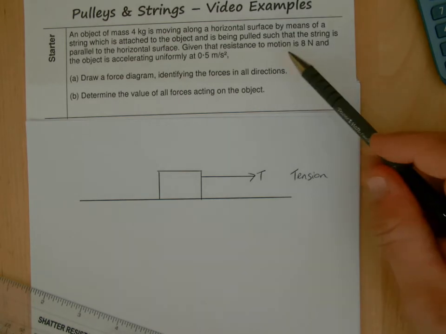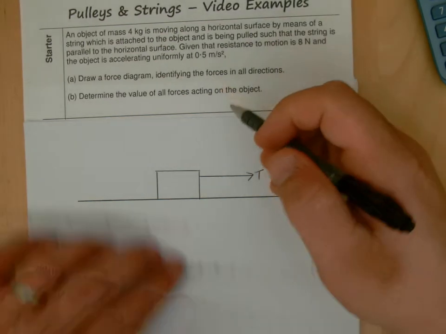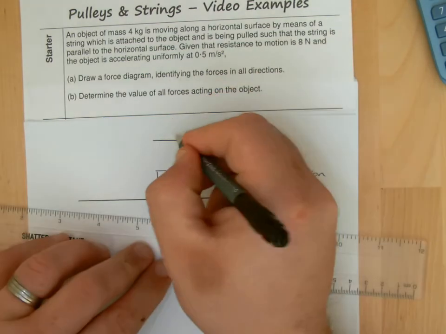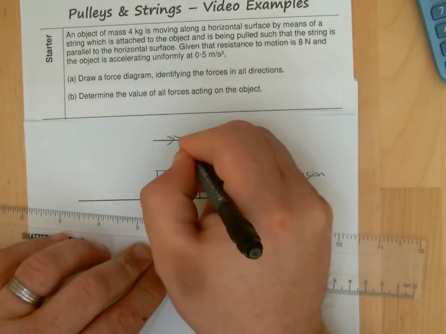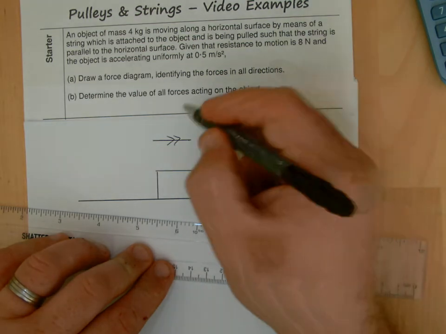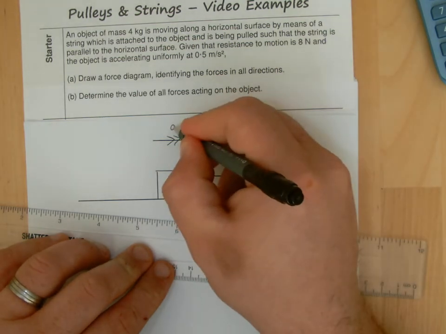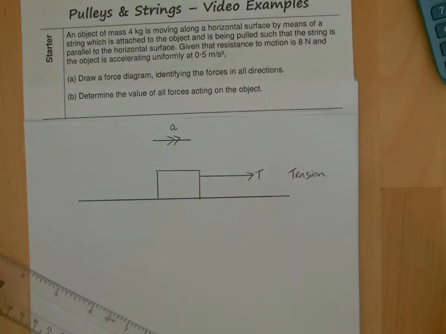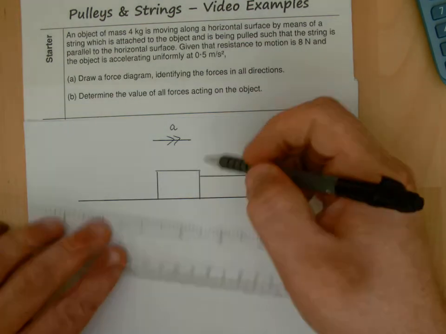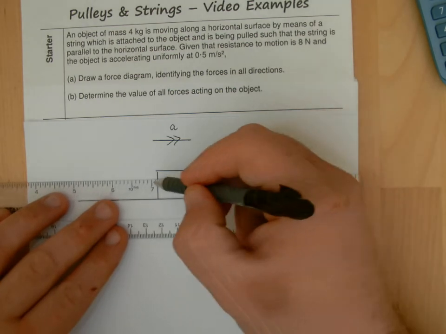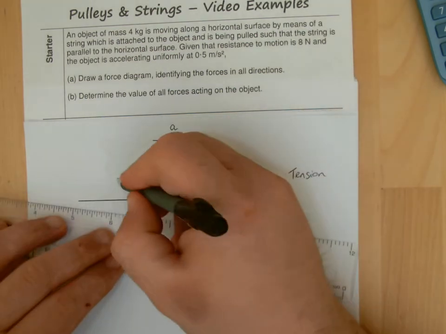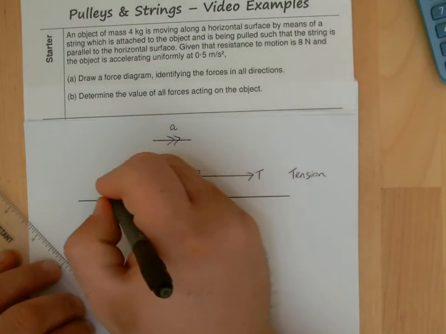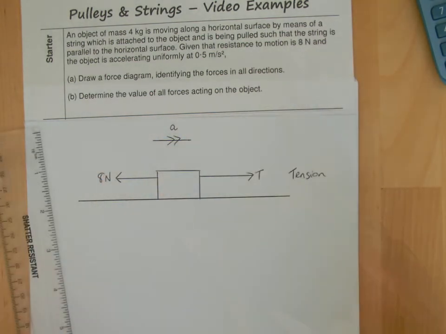But it does say there's a resistance to motion of 8 newtons. So we're heading in the direction to the right here. What you should also do is put a double arrow to show the direction that you're going in, and we put A there for acceleration, so it's accelerating in that direction. But of course, opposing it is the resistance force of 8 newtons. So that's the resistance force there.